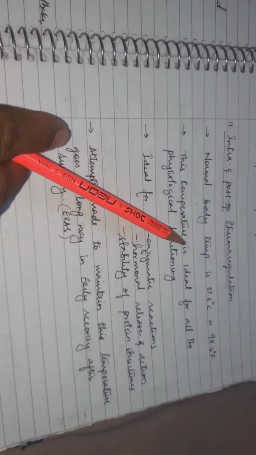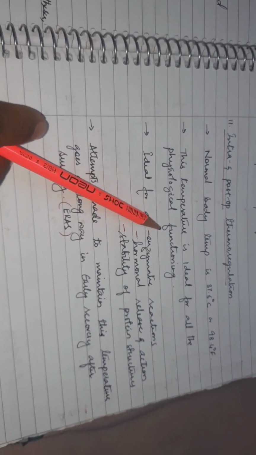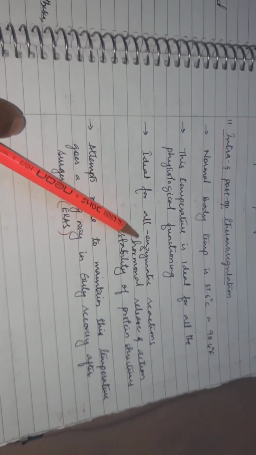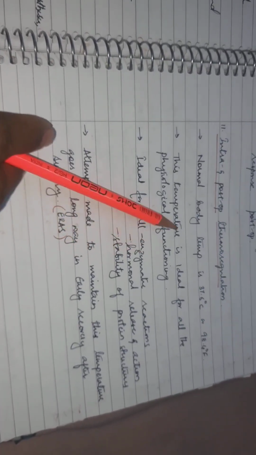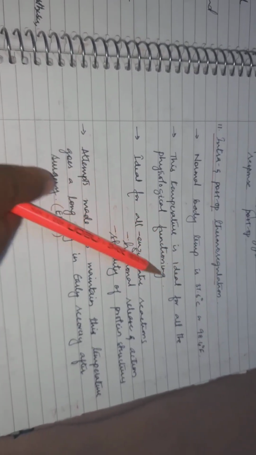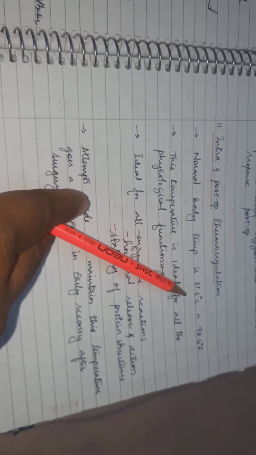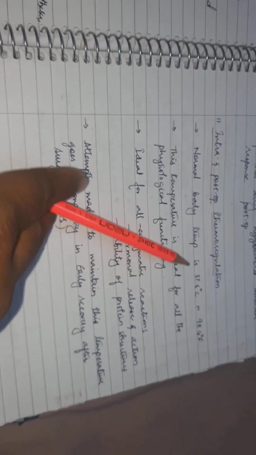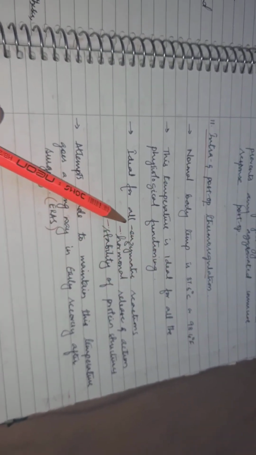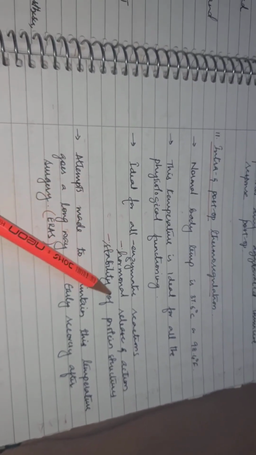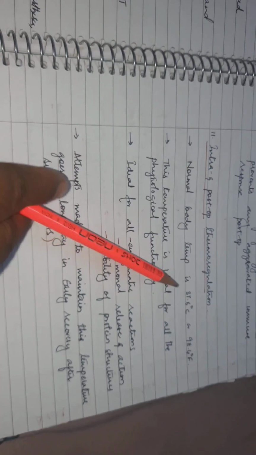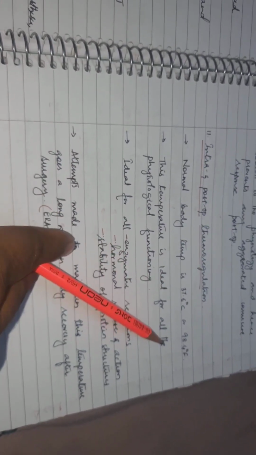Why is this temperature preferred by the body? Because it is ideal for physiological function. It is ideal for these three things: enzymatic reactions, hormonal release and action, and stability of protein structures. The pH of the blood is also maintained at this temperature. So all the reactions, releases of the hormones and stability of protein structure, all these functions require an ideal body temperature of 37 degrees centigrade or 98.4 degrees Fahrenheit.